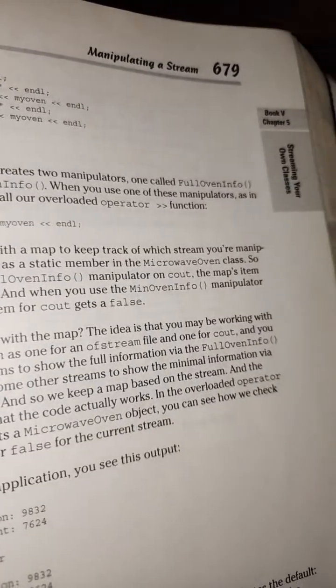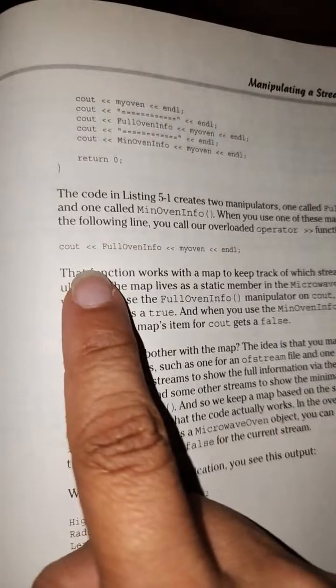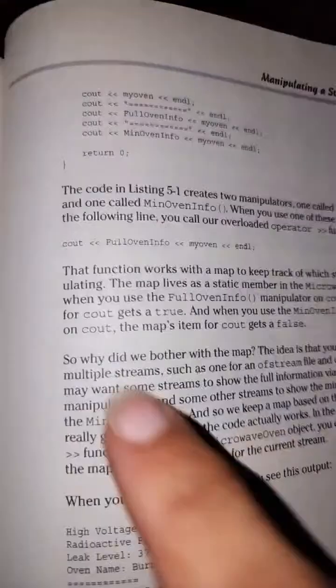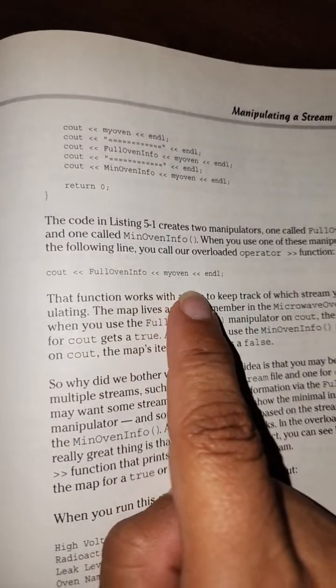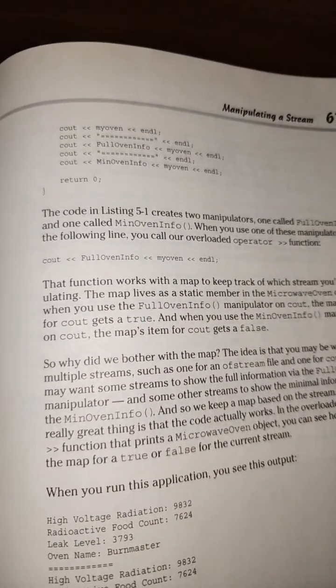So this is what your overloaded operator function looks like: cout << full_oven_info << myOven << endl. That function works with a map to keep track of which stream you're manipulating. The map lives as a static member in the MicrowaveOven class. So when you use the full_oven_info manipulator on cout, the map's item for cout gets a true. And when you use the min_oven_info manipulator on cout, the map's item for cout gets a false.